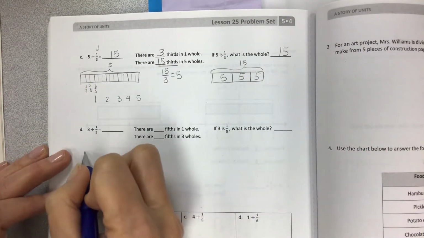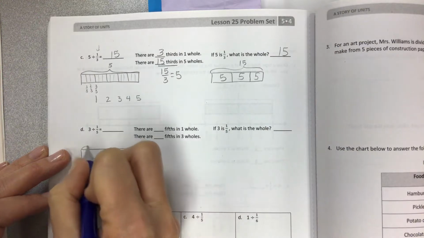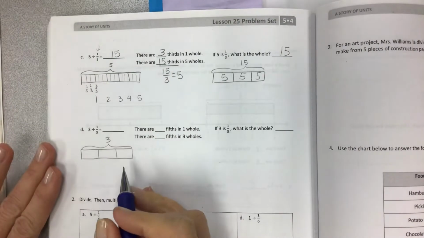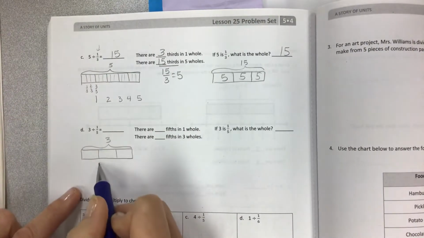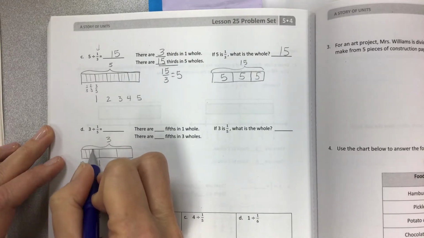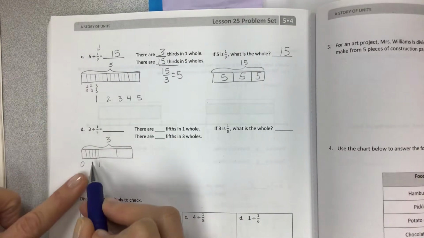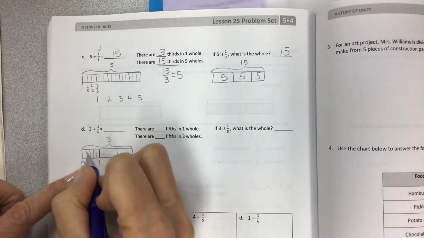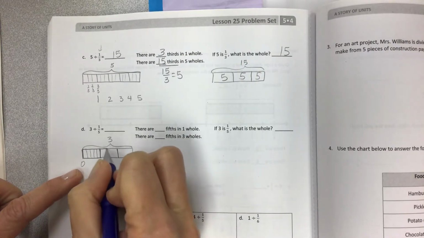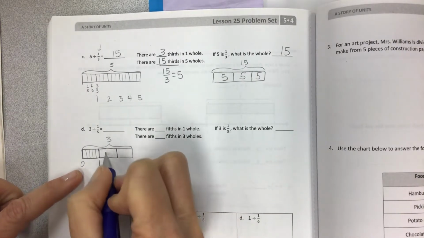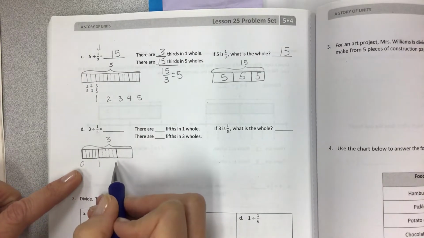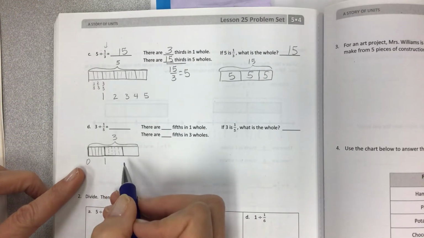Okay, 3 divided by 1/5. Make 3 parts first, and then divide each one into fifths. 1, 2, 3, 4, 5. Okay? And this is where I have to be really careful with my tape diagrams. I'll try to make the ones a little bit darker or put dotted lines. That also works, and then you can follow the work along a little bit easier.